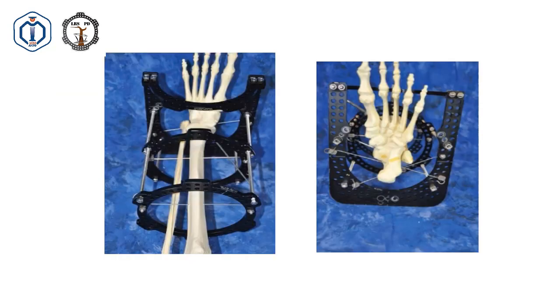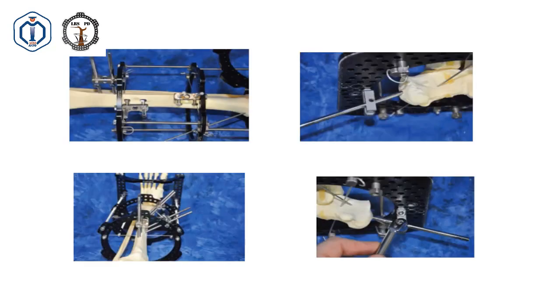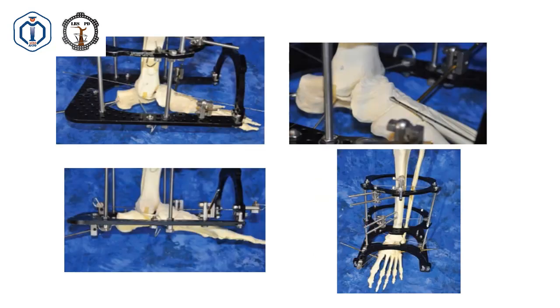This is the shape of the fixator, and don't forget that we augment our fixation by calcaneal shank screw, and we tighten this shank screw, and here's the configuration for the shank on the anteromedial part of it. And don't forget that these olive wires compress the talus or the navicular, whichever is present, against the tibia from anterior to posterior.